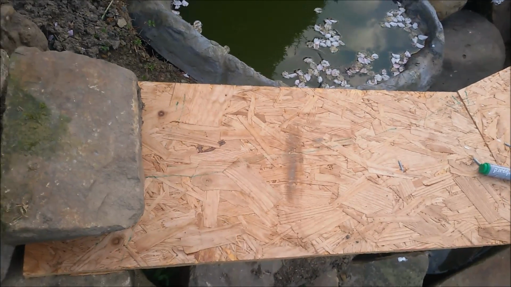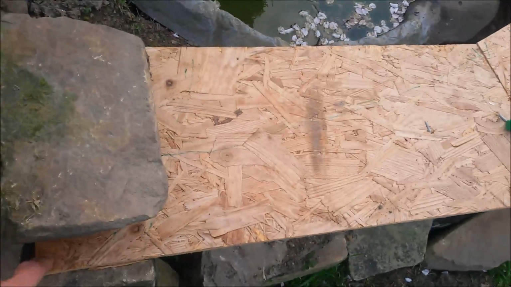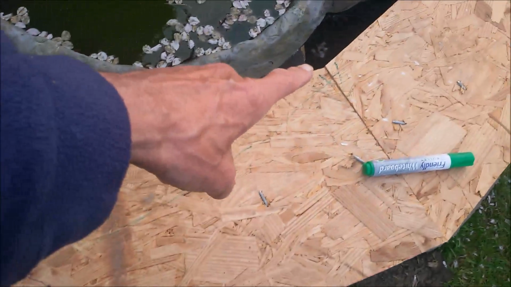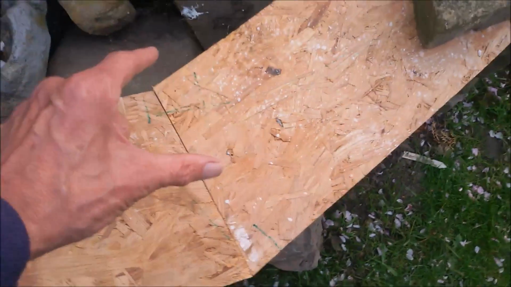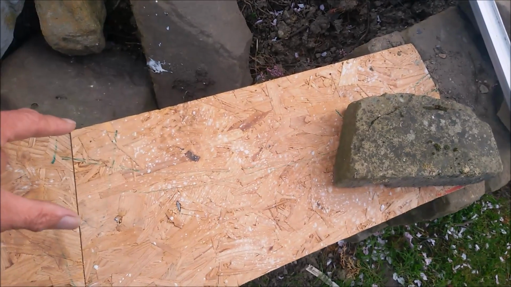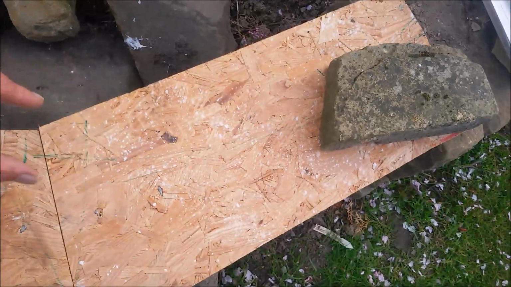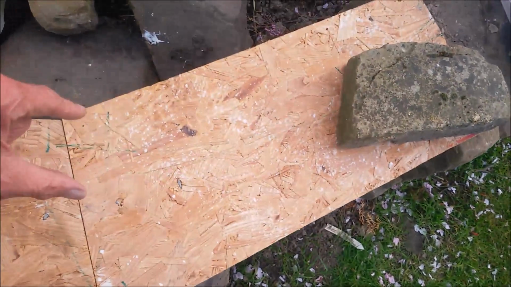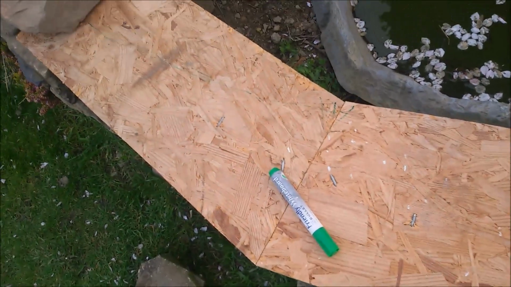So the maximum curve I can get in that width is a curve that starts at this corner and curves over to that corner, then a straight section along there, and then the maximum curve I could get on that one is one that starts at that corner and curves around to that corner, because that's the way the curve is going to go, straight along there, and then it will go across there.